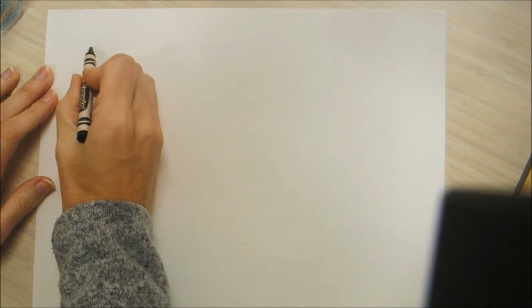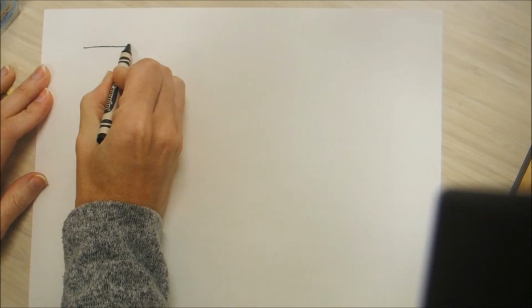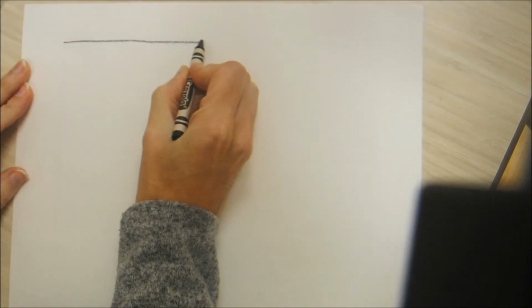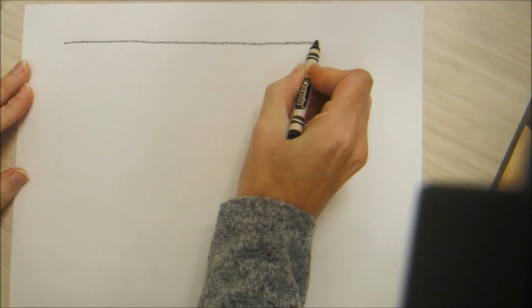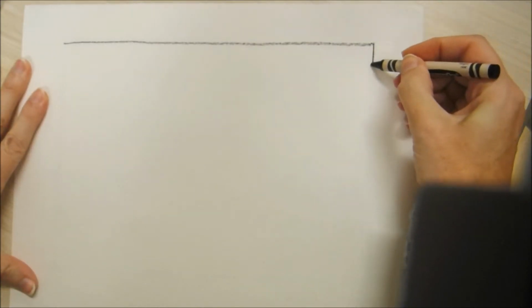On your paper today, you're going to be using a black crayon to create a border all the way around the paper. So I'm starting over here, taking my time, and drawing a straight line, and stopping right about there. Not all the way to the end. I'm going to go down.